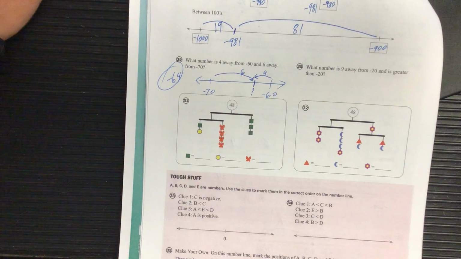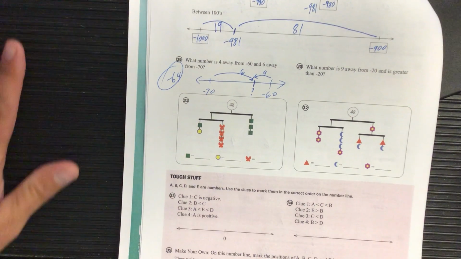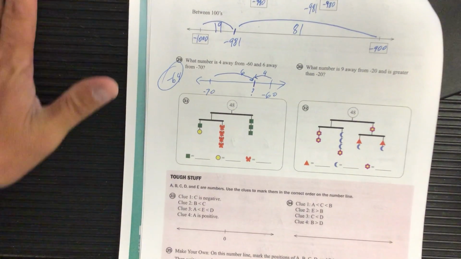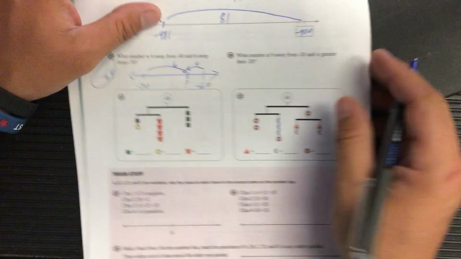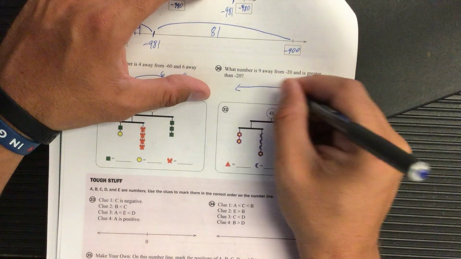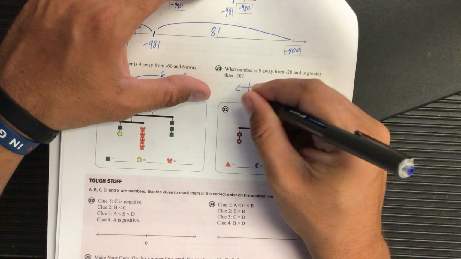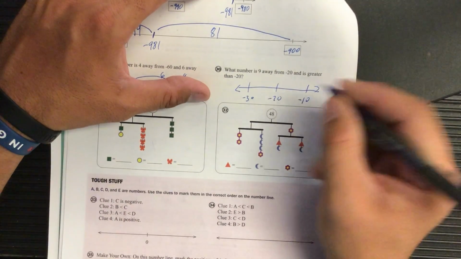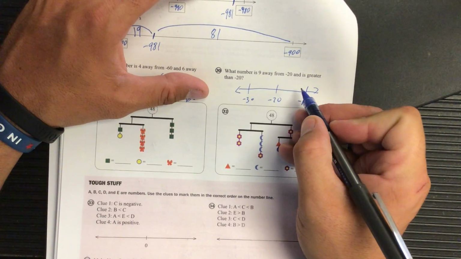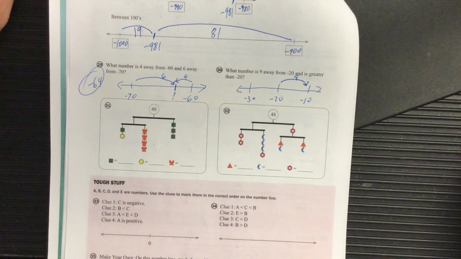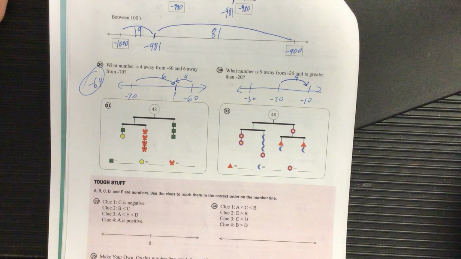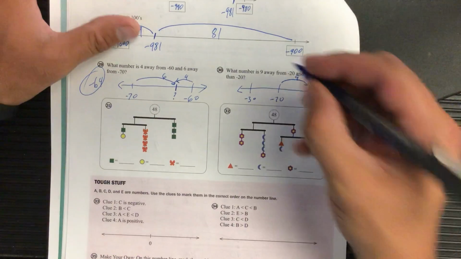See if you can do number 30. What? That was so fast. I didn't see it coming. It's 9 away from negative 20, but it's bigger than negative 20. So the question is, do I go left or right if it's bigger? Right. So if I go over 9, where am I going to be at? Negative 11.